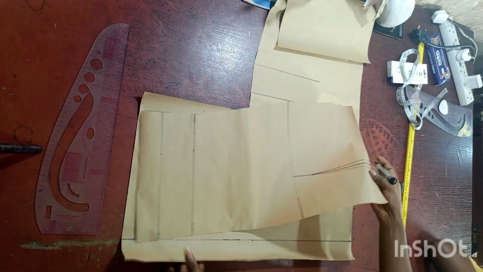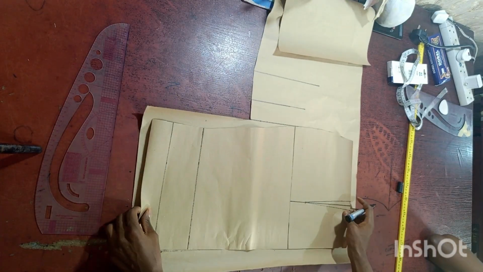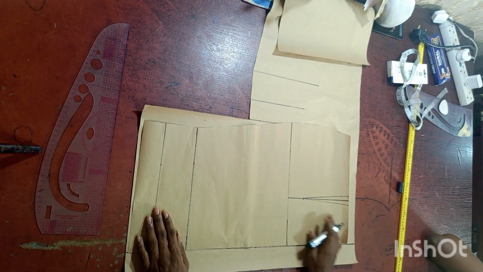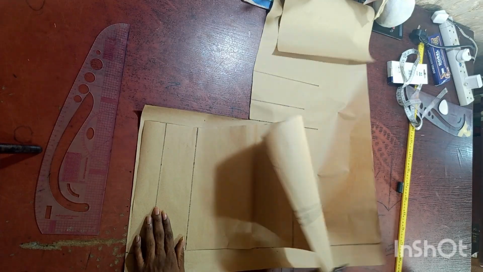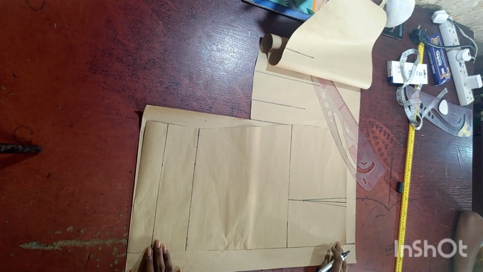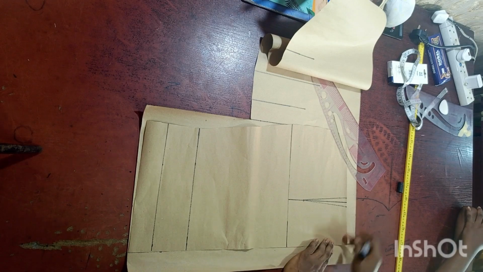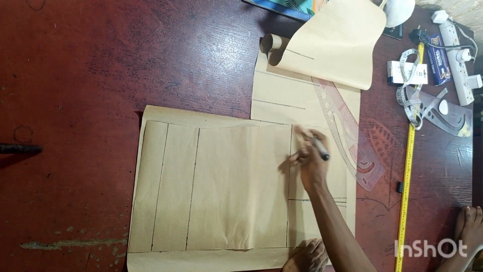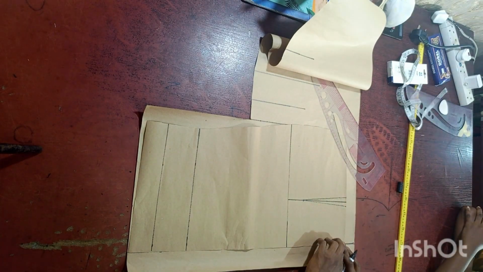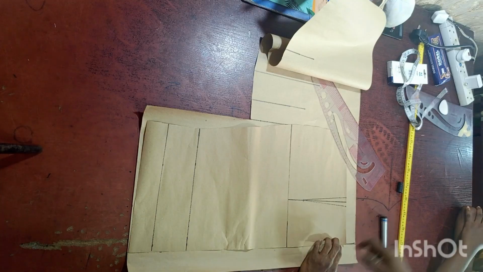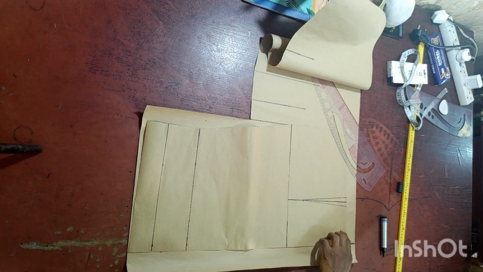So we are done with the zip allowance. The next thing we need to do is to place this side of the drafting, that is the middle of the skirt. You place it towards the zip part. This is the middle of the skirt, and this is the side with the hip on it. So you place the middle towards the zip allowance, and you use your pin.